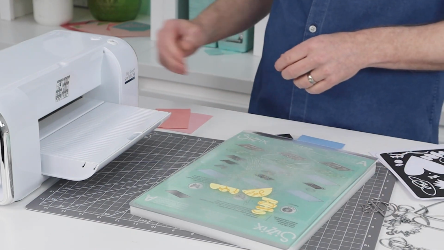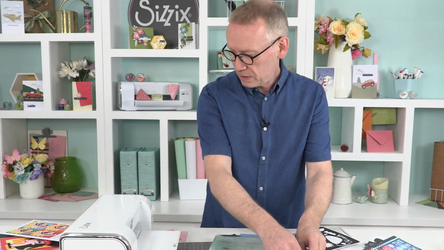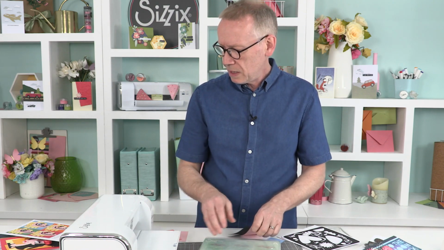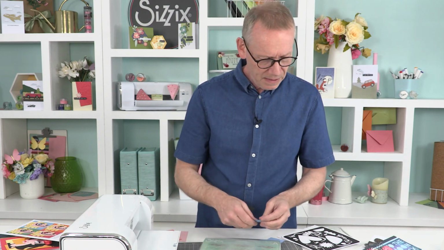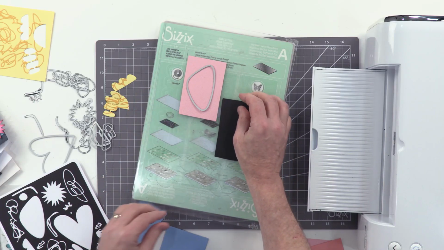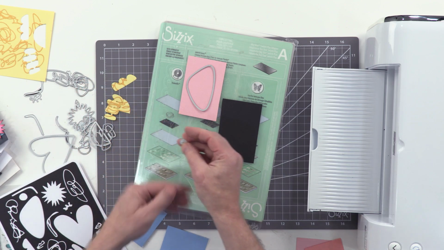Now, I'm going to start. We're going to make the face. So let's put those to one side, and we're going to cut some of the detail as well, because there's a face style, and I'm going to choose this one here. Now I've got my black, so there's even a die to make a little beauty spot.